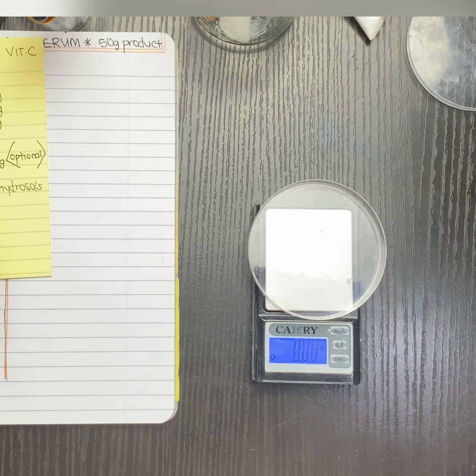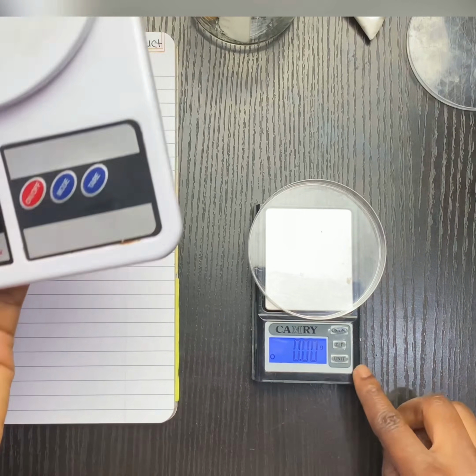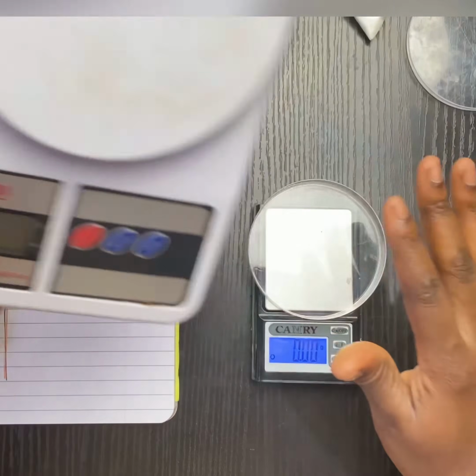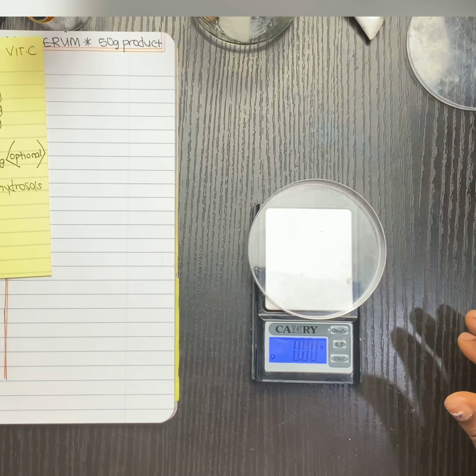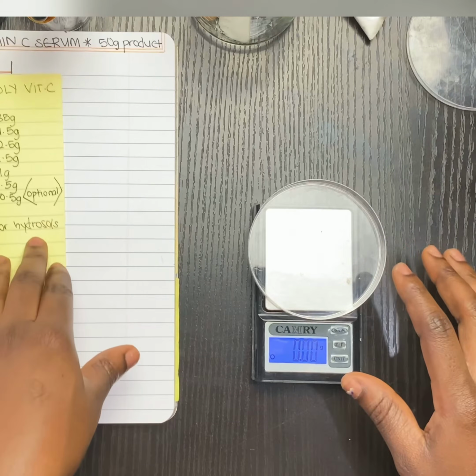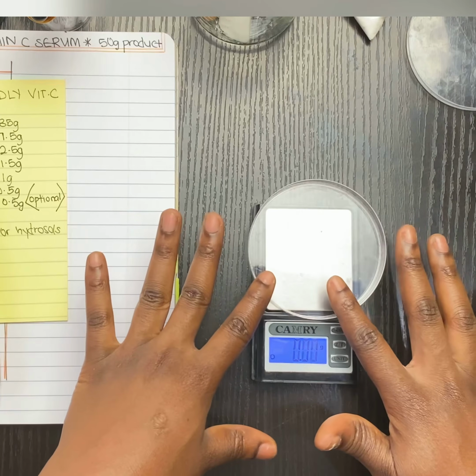So if you use a very big digital scale... I'm making a small quantity, so I like to use my small scale. But if you're using something big, you'll definitely use something as big as this. But my recipe, I have a lot of 0.5s and all of that, so that's why I'm using this.